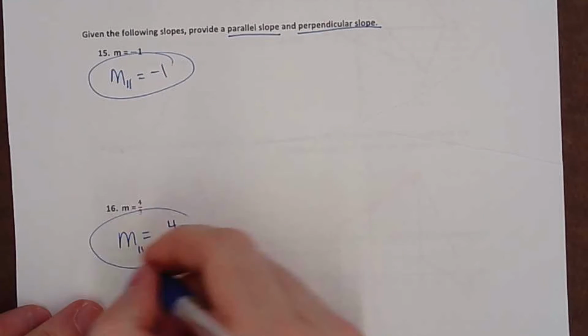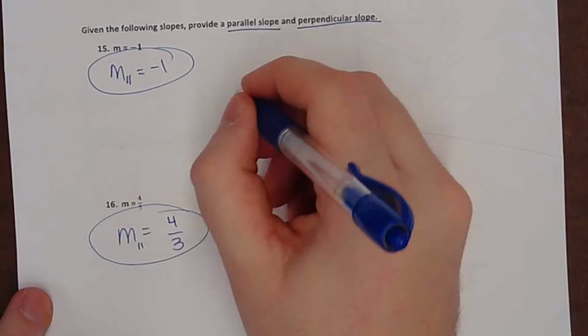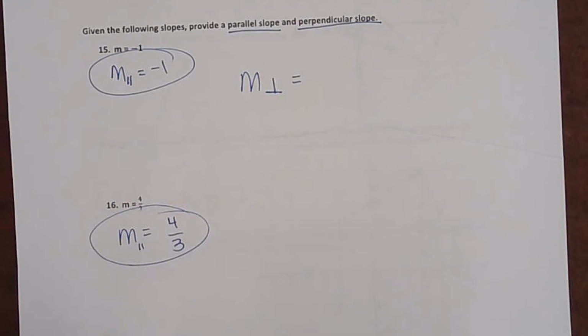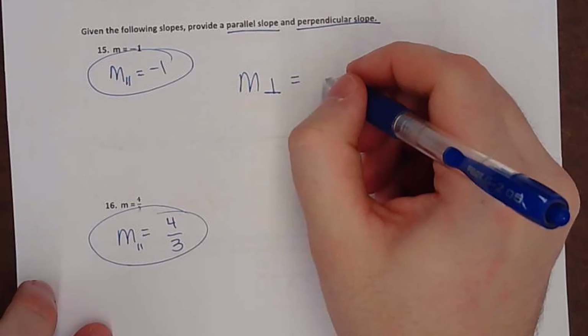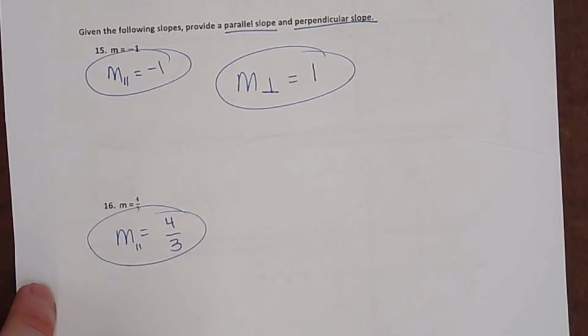Oh, wait, I did the same thing you guys do. I didn't read the directions. What else do they need us to find for number 15 and 16? Perpendicular slope. Flip and negate. So if we flip -1, we get -1. If we negate it, we get +1. Yay!